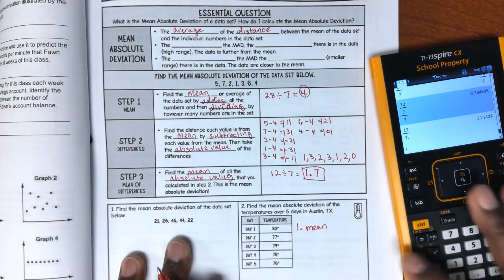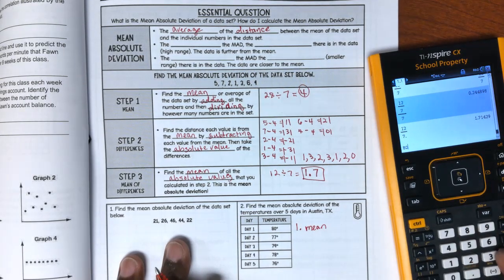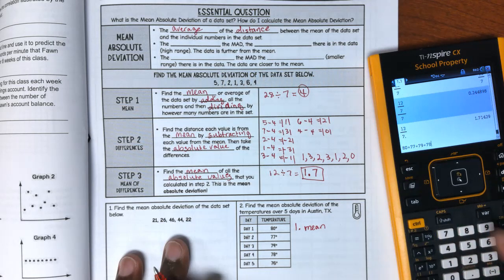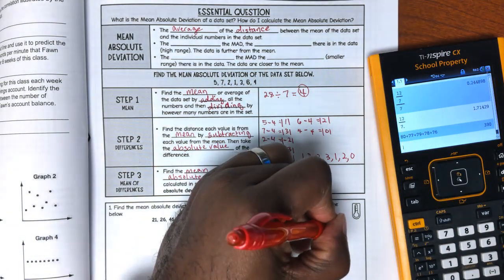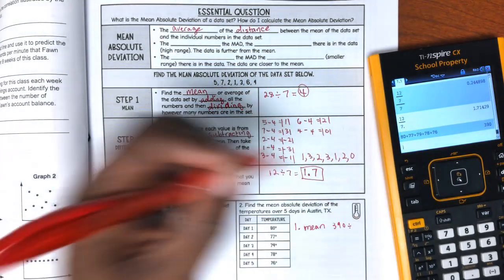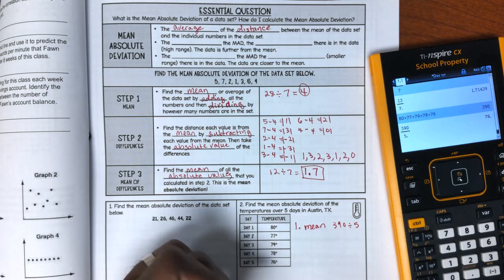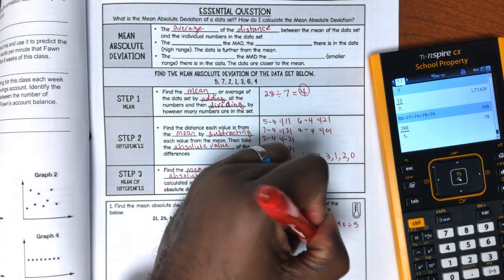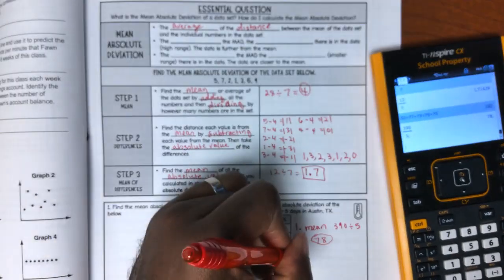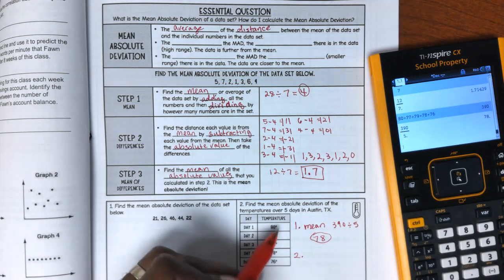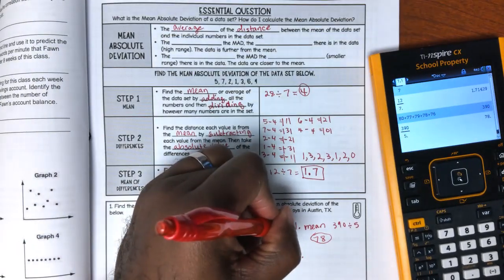In this case, 80 plus 77 plus 79 plus 78 plus 76. So you get a total of 390. And then we divide by the total, which is 5. So divide by 5. And we get our mean is 78. So step 2, we're going to subtract all of these values minus 78.